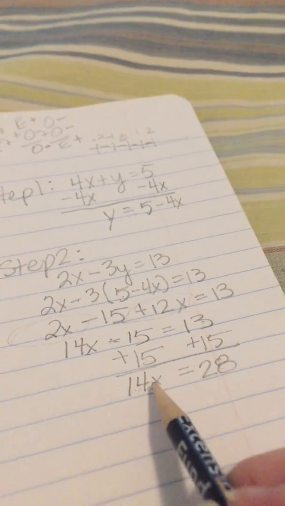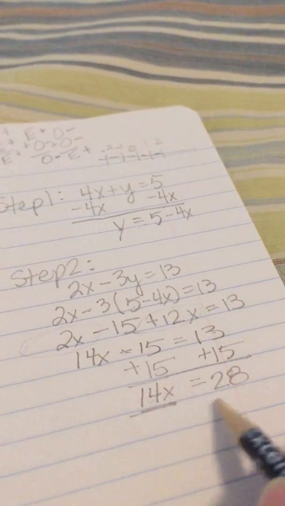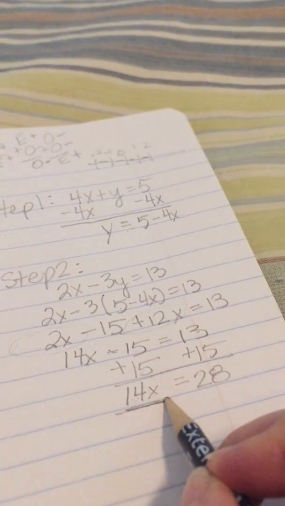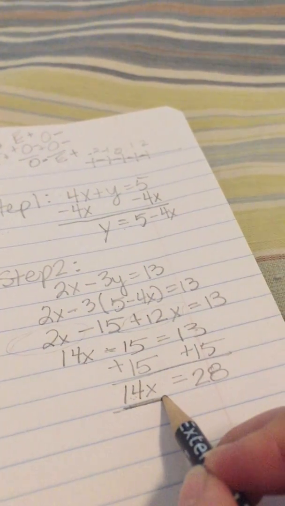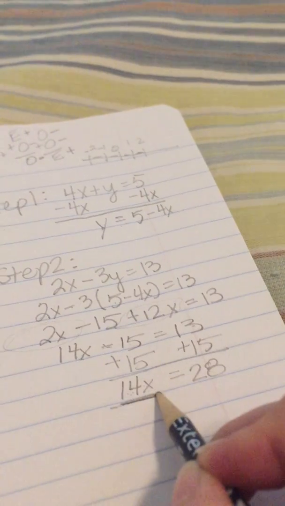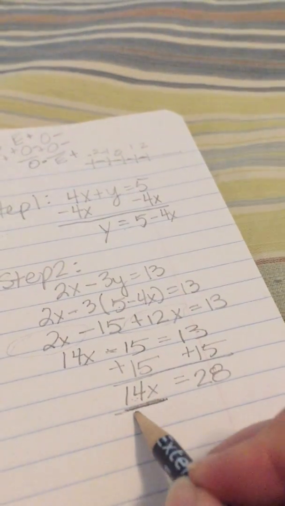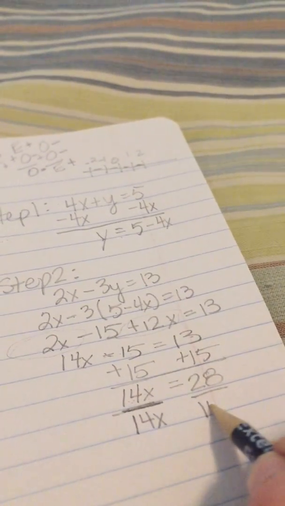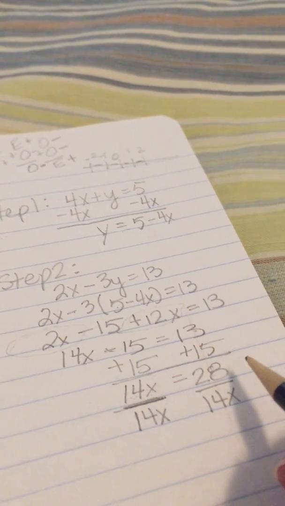Of course, the opposite of multiplication is division, and every time you see a fraction, it is division. You have to think of this line as division, even in fractions. So we have 14x, positive 14x, and we're going to divide both sides by 14.